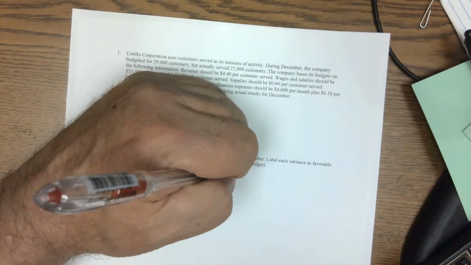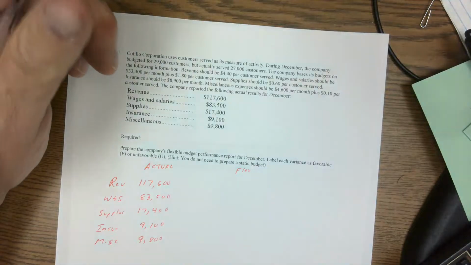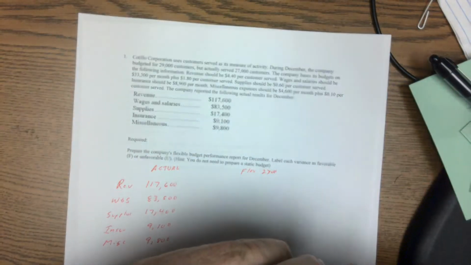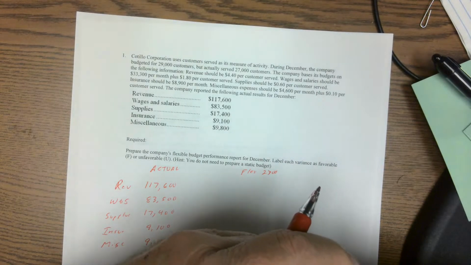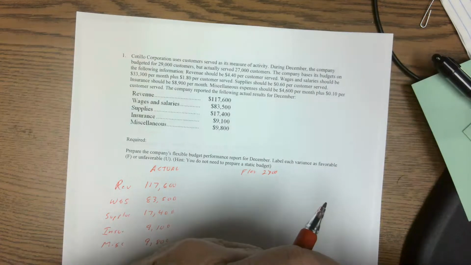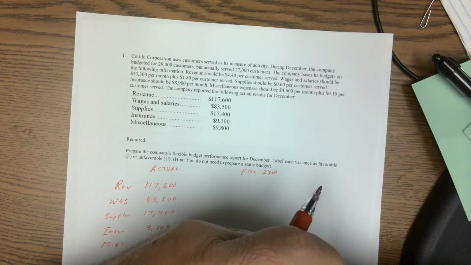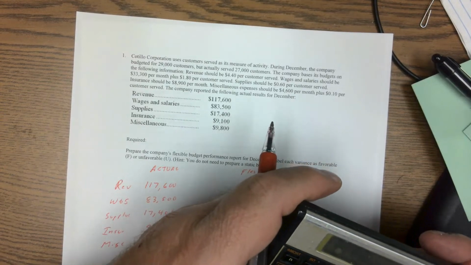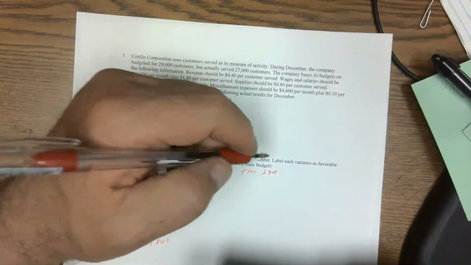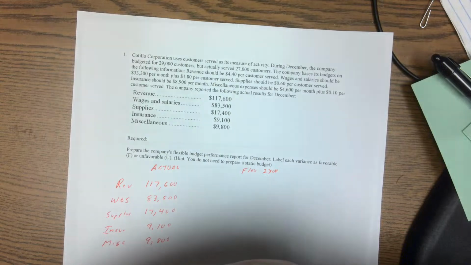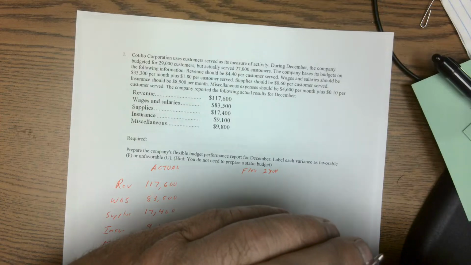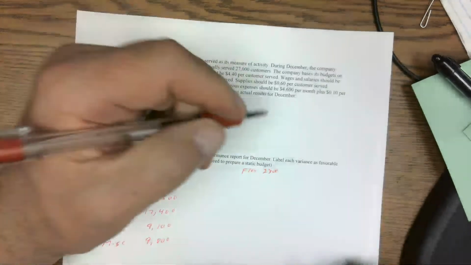So our flex budget based on 27,000 is going to be $4.40 times 27,000. That would help.